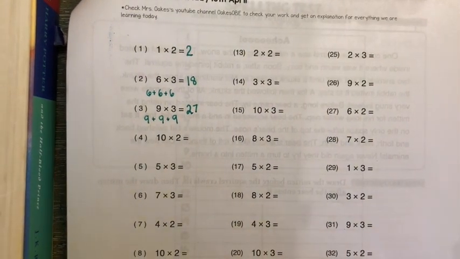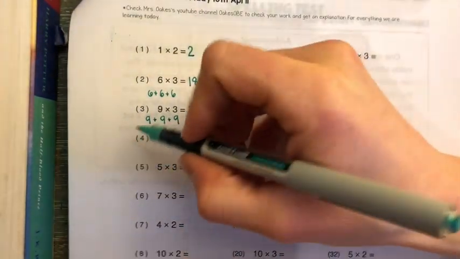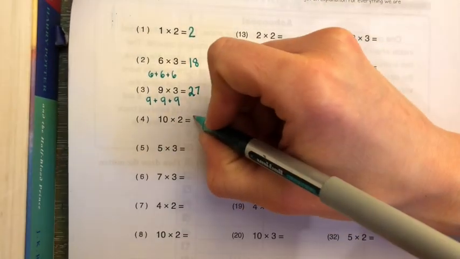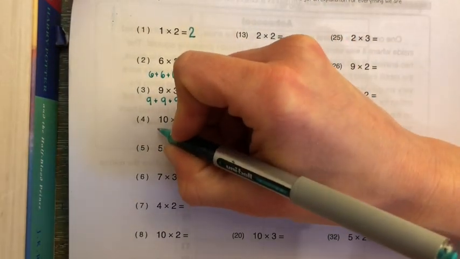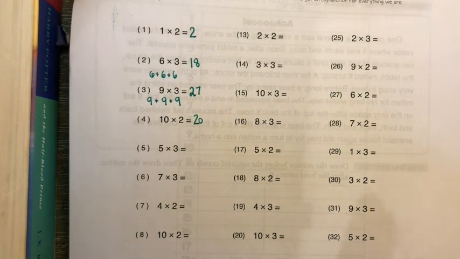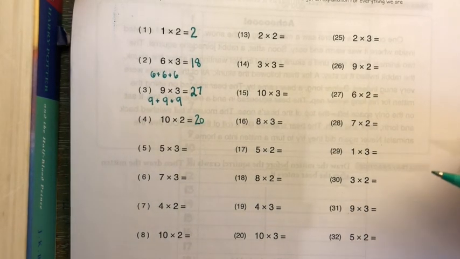Okay, so 10 times 2 is the same as 2 groups of 10. 10 plus 10 is 20. Or you could skip count by 2s 10 times. 2, 4, 6, 8, 10, 12, 14, 16, 18, 20. Still get the same result.